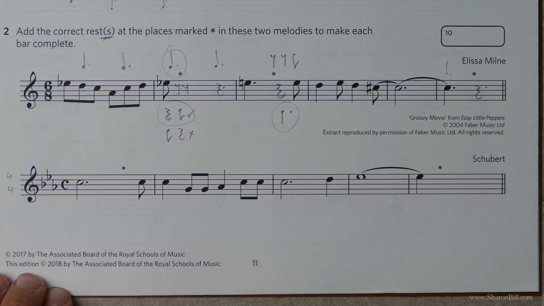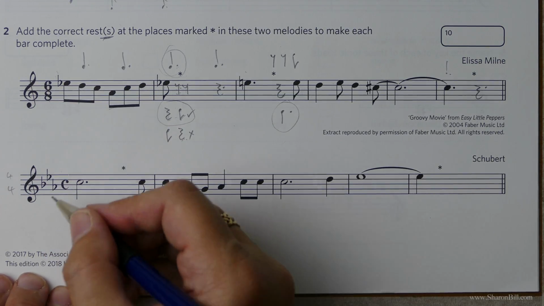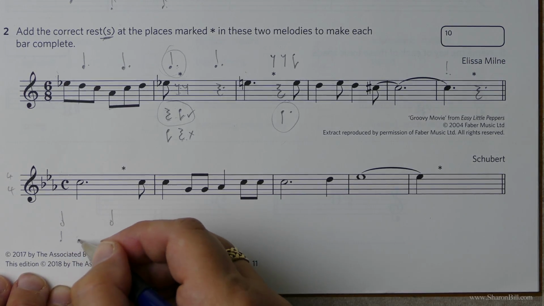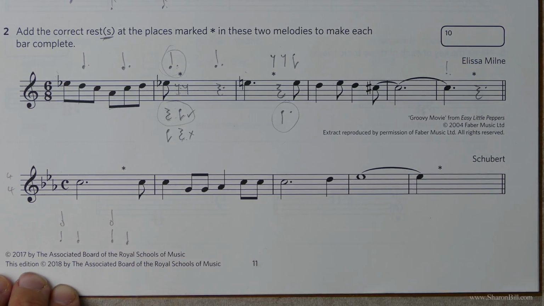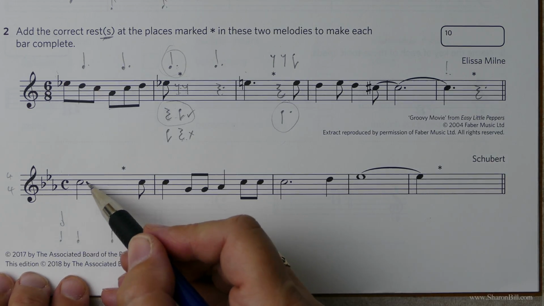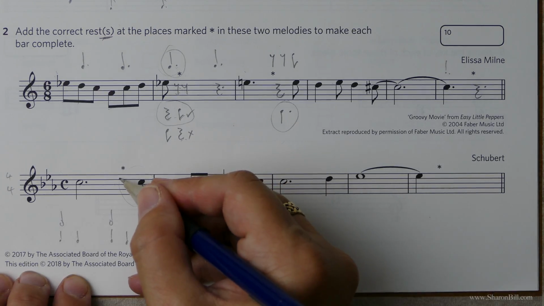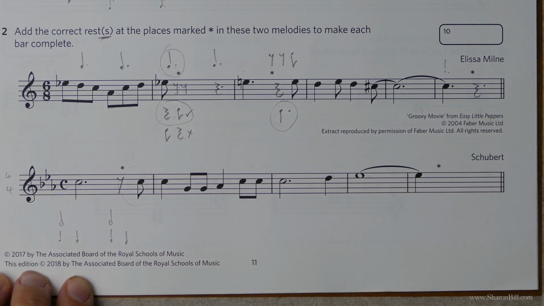And so we need to show that really in terms of rest. So we've got 1, 2, 3.5 beats. We need to complete this final beat, and so we just need a quaver rest, a half a note rest.